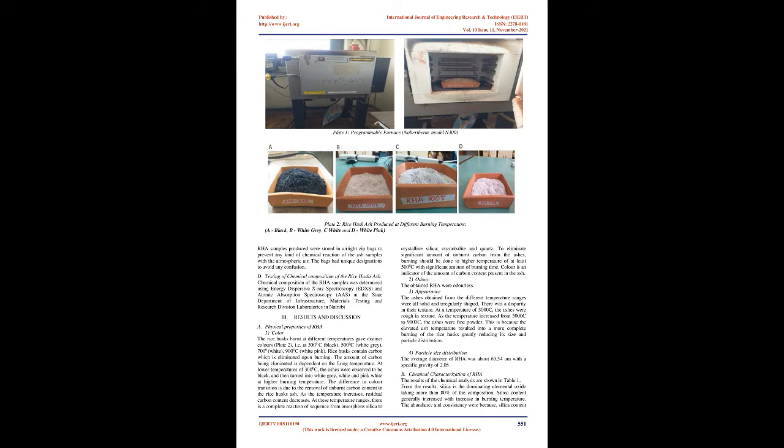C. Burning the rice husks. The specimen was subjected to a controlled isothermal burning. RHA samples were prepared by burning 90 grams of rice husks placed in a ceramic tray inside the programmable furnace at different burning temperatures of 300, 500, 700, and 900 degrees C, each with a 3-hour soaking time.